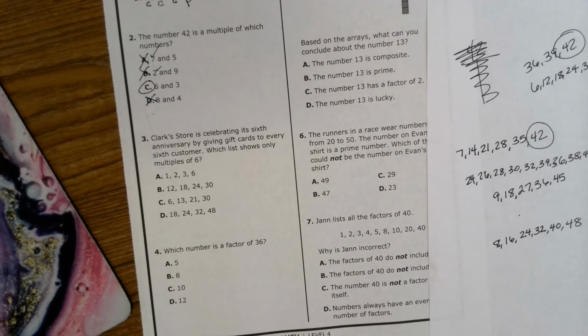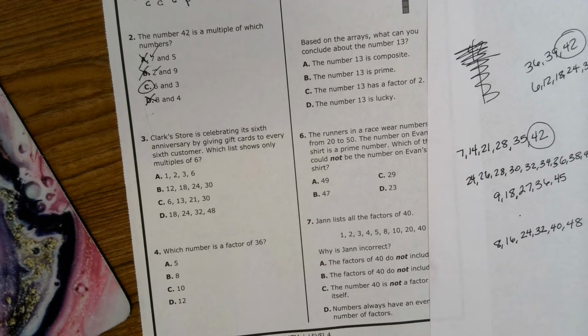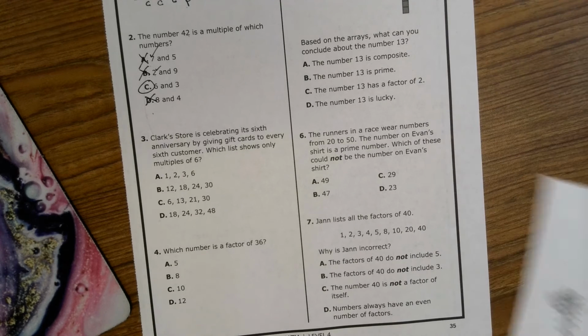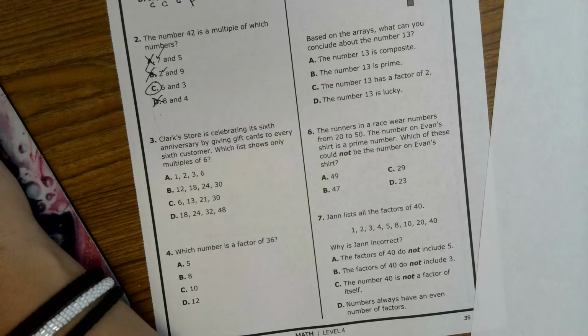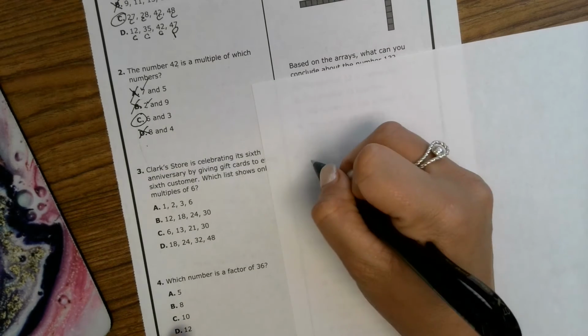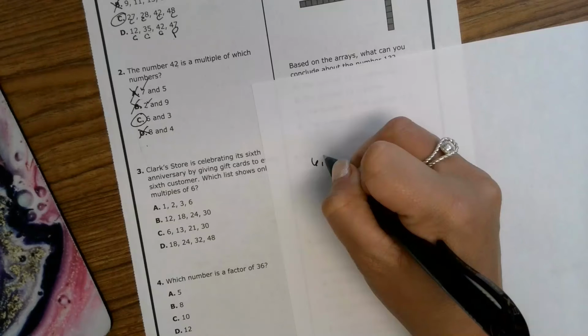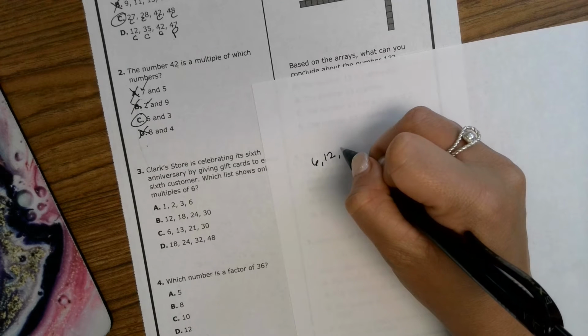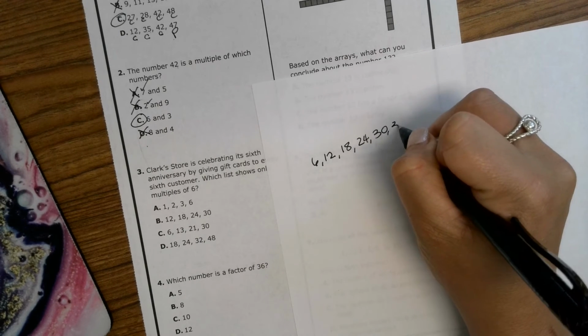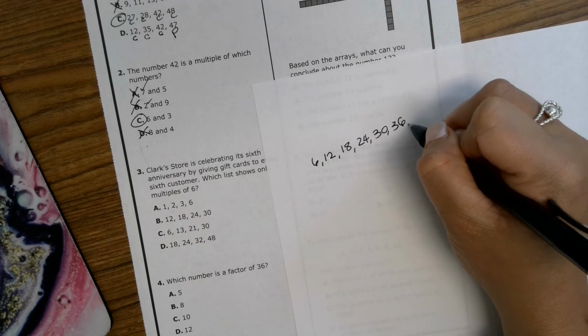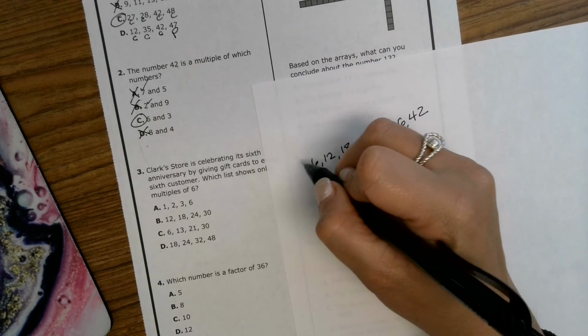Okay, number 3. Clark Store is celebrating its 6th anniversary by giving gift cards to every 6th customer. Which list only shows multiples of 6? Okay, so multiples of 6. Now remember, we're not listing factors, we're listing multiples of 6. So those are the products of 6. So 6 times 1 is 6. 6 times 2 is 12. 6 times 3, 18. 6 times 4, 6 times 5, 6 times 6, 6 times 7. Okay, so all of those are multiples.